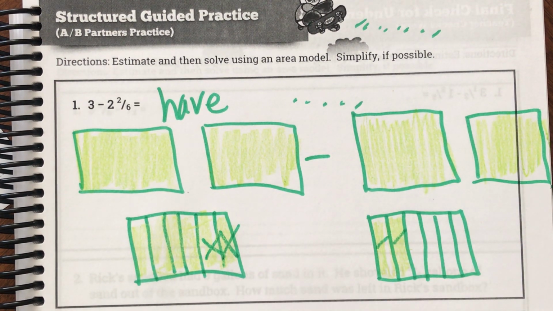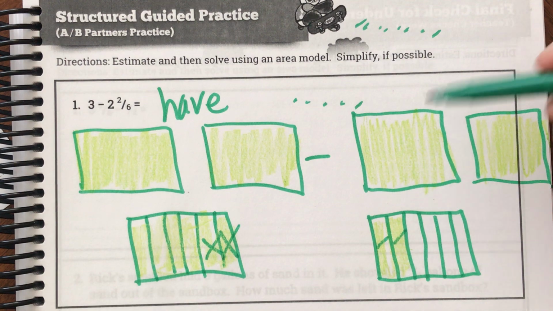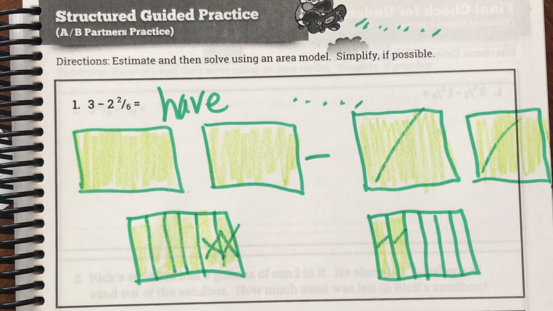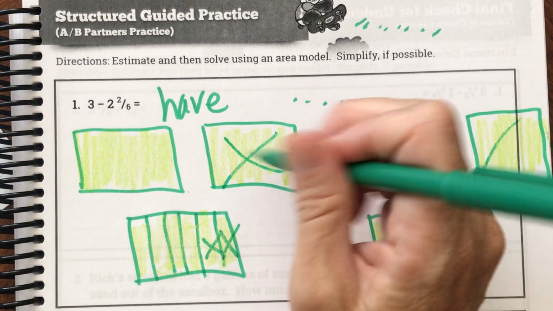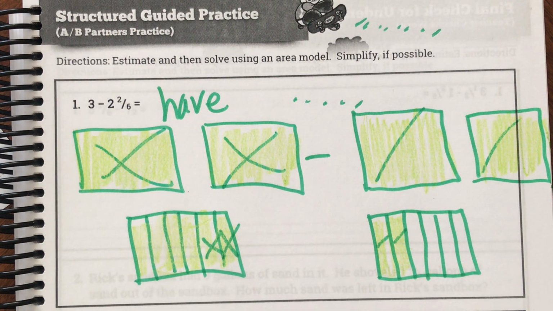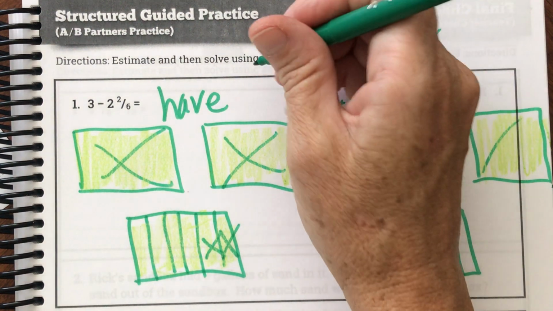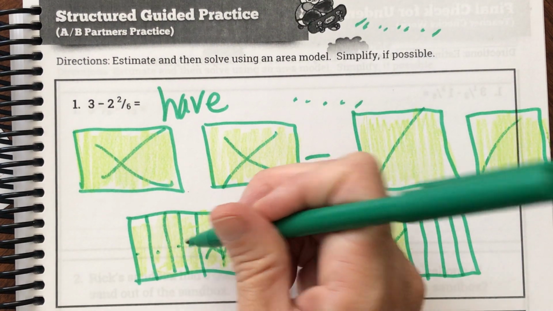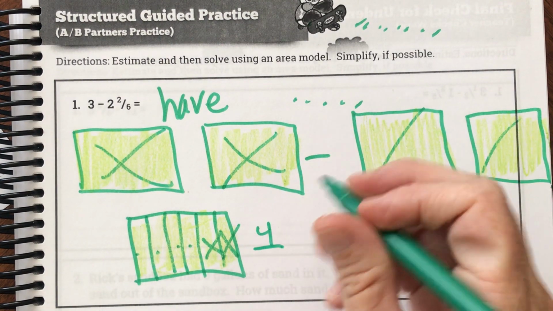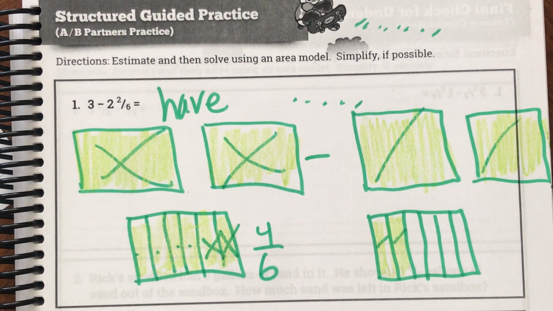Now I can take away 2 pieces. They also want me to take away 2 wholes. So let's come over to what I have and take away 2 wholes. So what am I left with? I'm left with no wholes, and I'm left with 1, 2, 3, 4 parts out of 6.